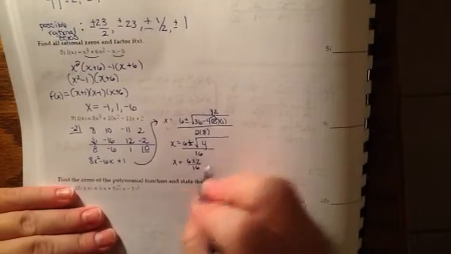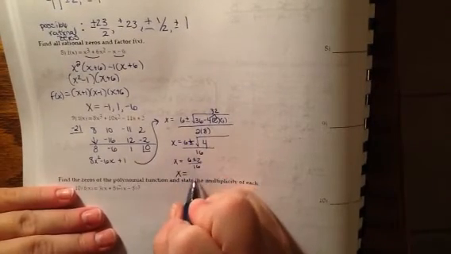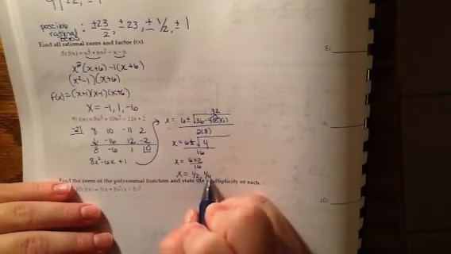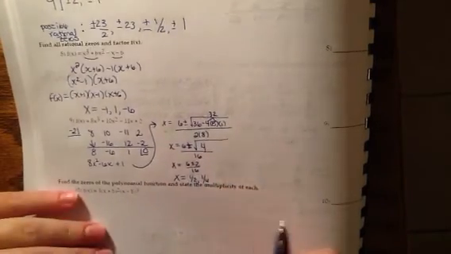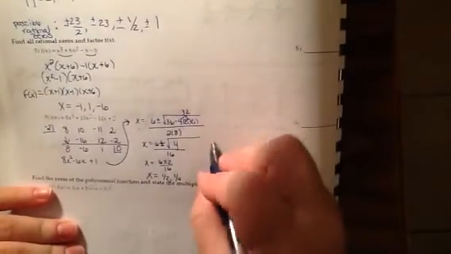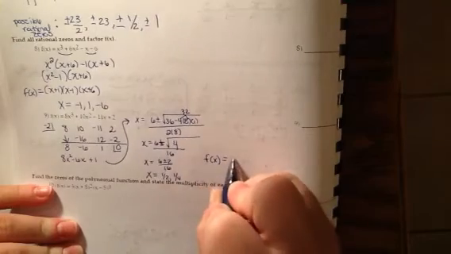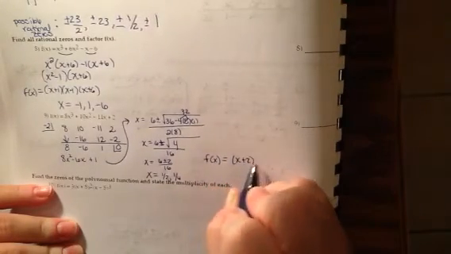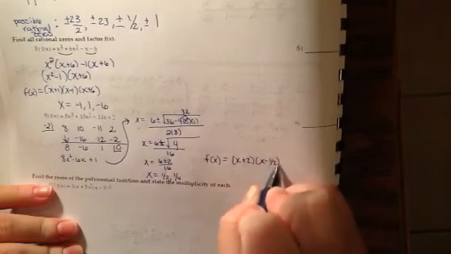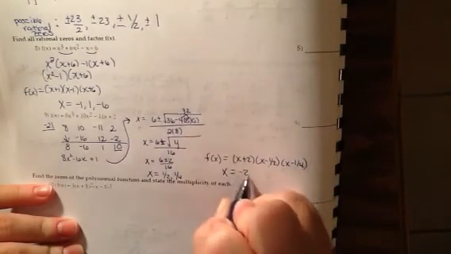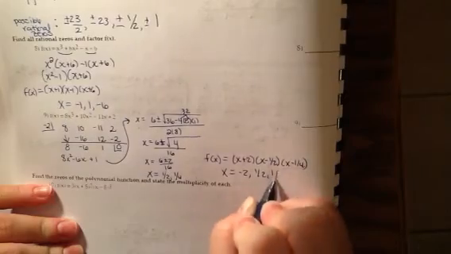So if I do 6 plus 2, 8 over 16 is 1/2, and 1/4, because 6 minus 2 is 4, 4 over 16 is 1/4. So I now can rewrite this in factored form. F of x equals x plus 2, x minus 1/2, x minus 1/4, and my zeros are negative 2, 1/2, and 1/4.